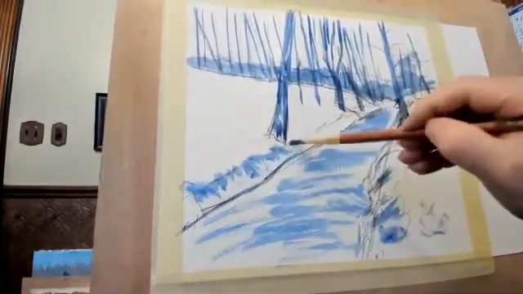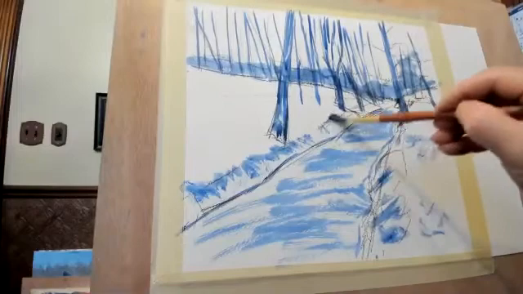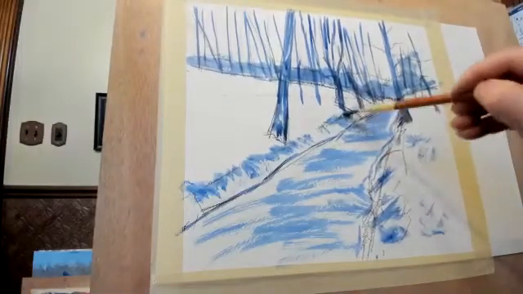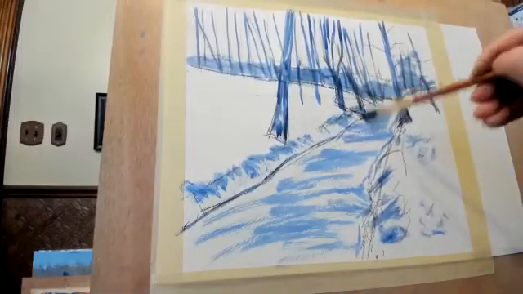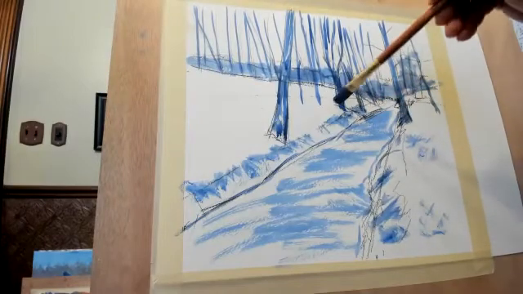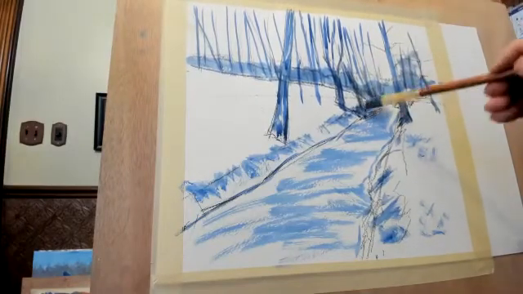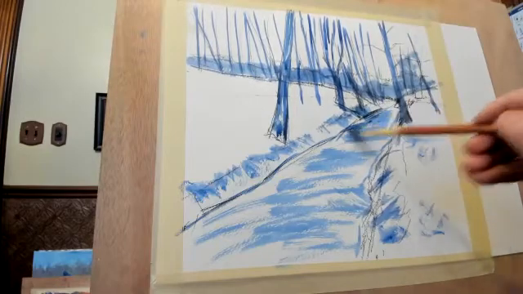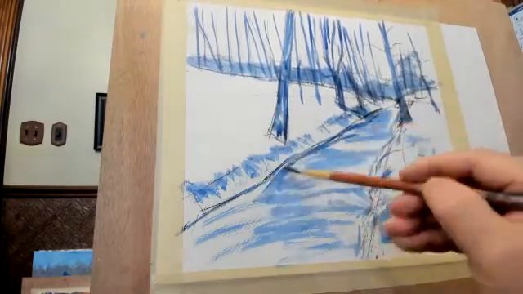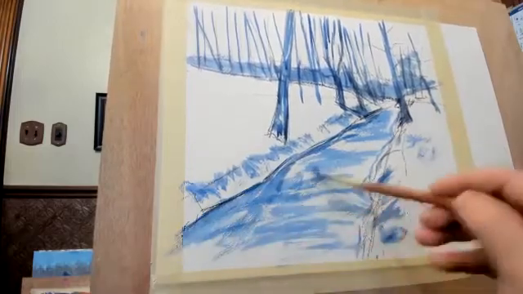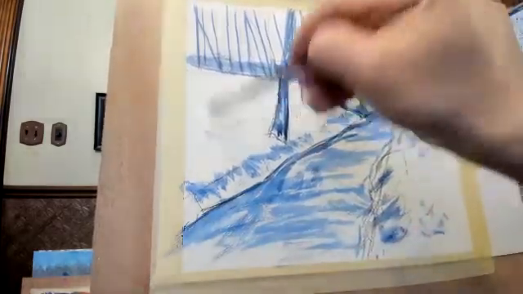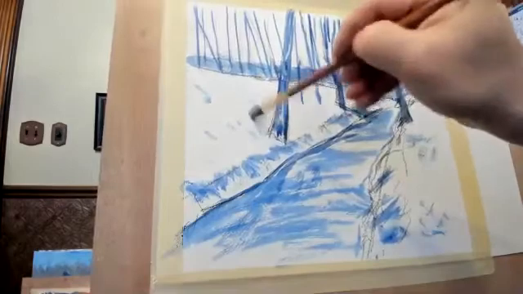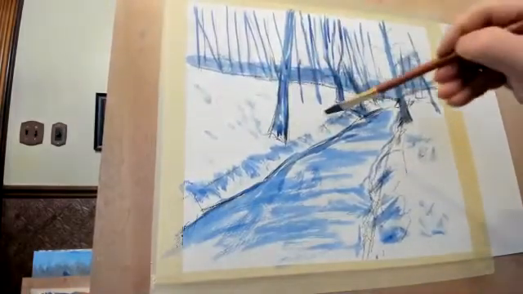Then I use this blue color, one single color to represent the dark side, or represent the grass, for this part. Okay, and some dots, some dots for the grass.